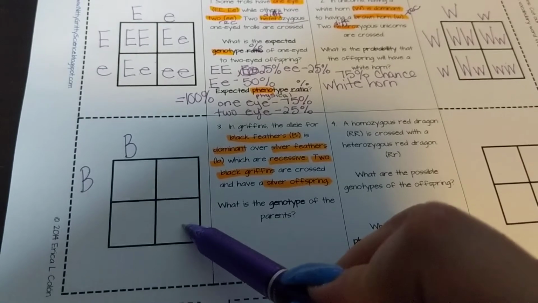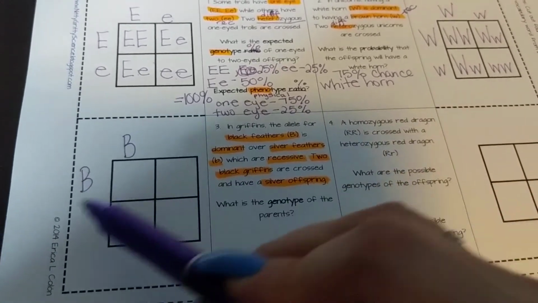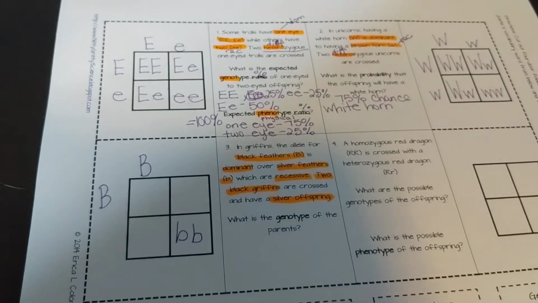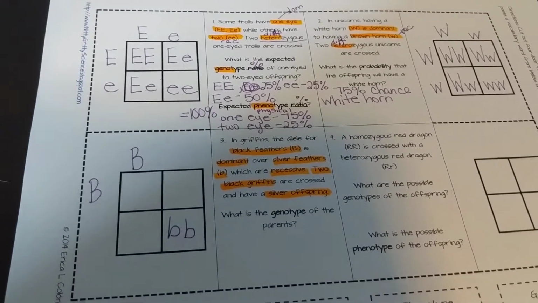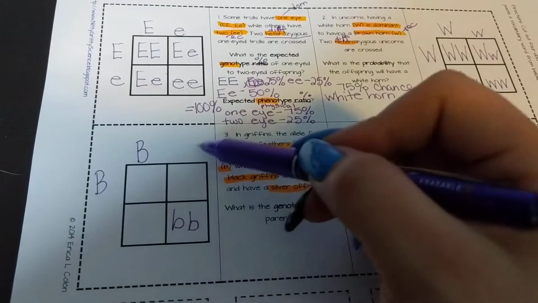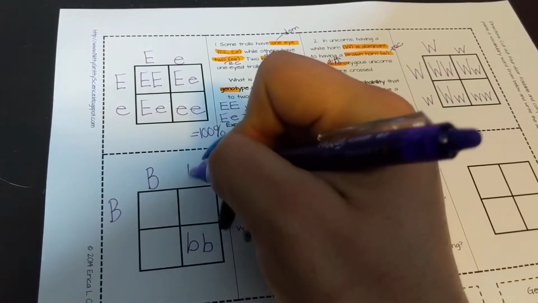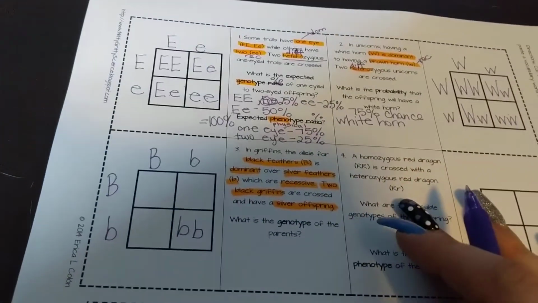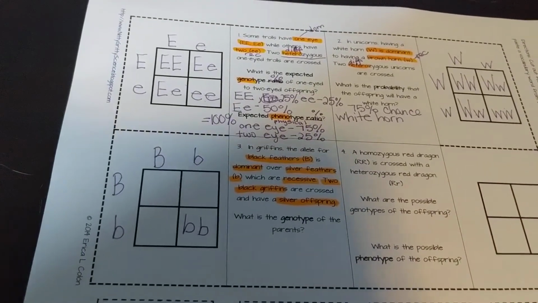The last box, though, is an unknown. I am not sure what genotype is being expressed up here, and therefore I can put my lowercase letters there. So there's my silver offspring. Now I can work backwards and figure out what the adult parent must have as their second allele. So I bring my lowercase b up, I bring my lowercase b to the side. And now I can fill in the Punnett square.